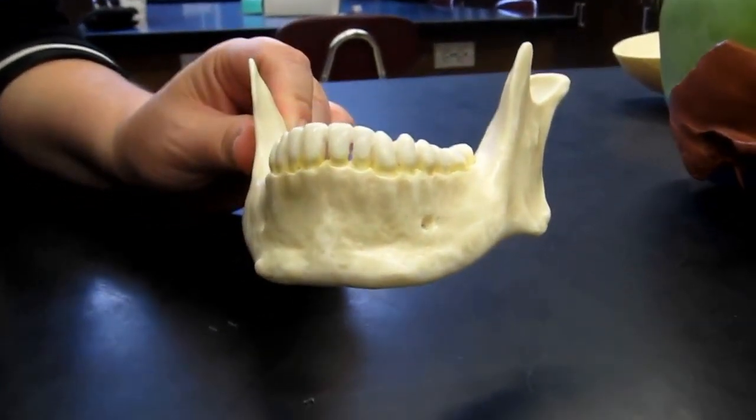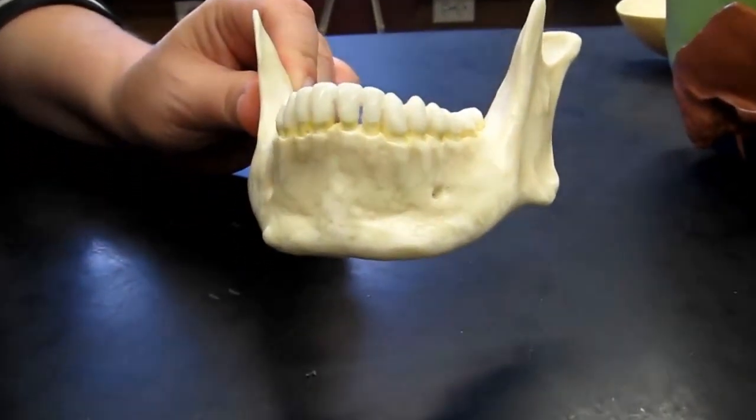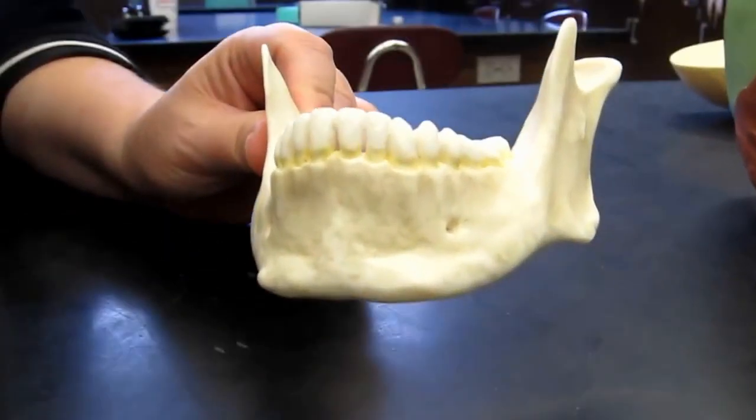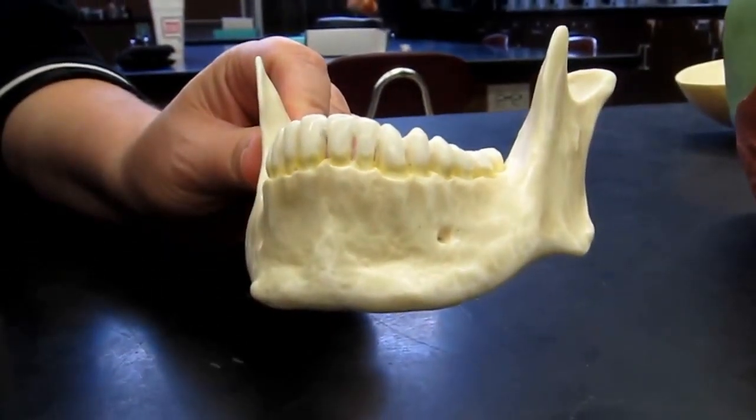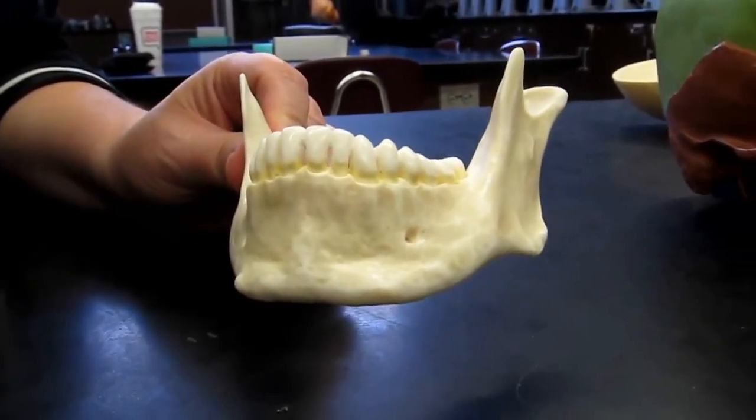Okay, so here we are. We've finished up all but one of the landmarks on the cranial bones. Now we're going to start taking a look at the facial bones, and here's the first facial bone.